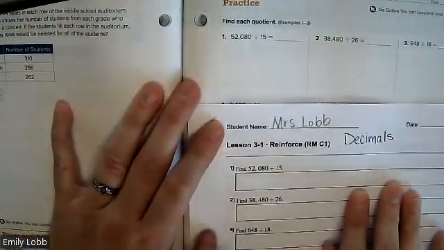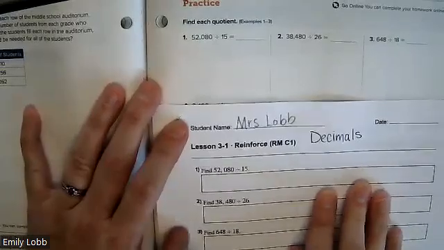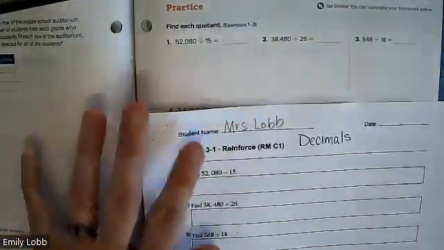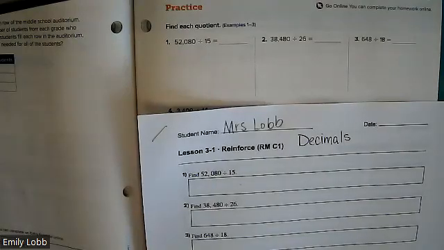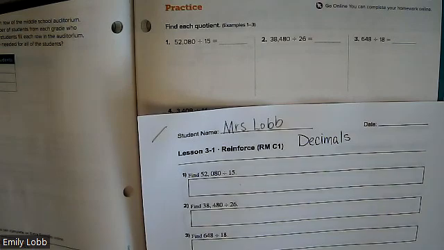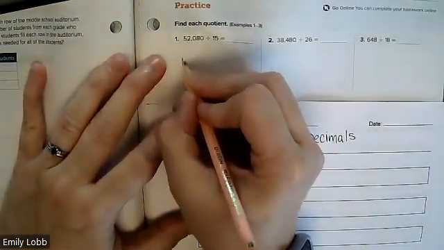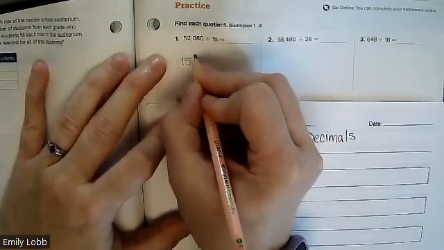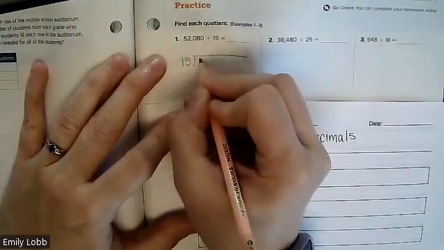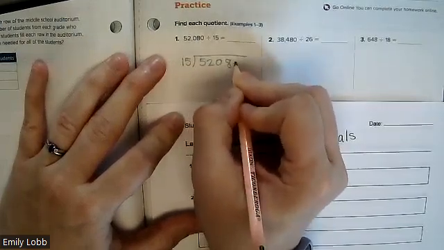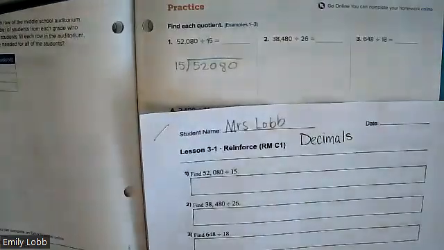Do you see what we're doing? What do you mean no? So try these 3. Once you get these 3 done, you can work in Alex. We're editing these shortly. So we're going to say 15 into 52080.